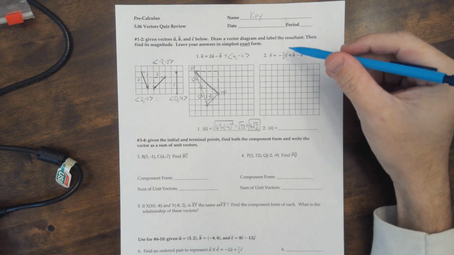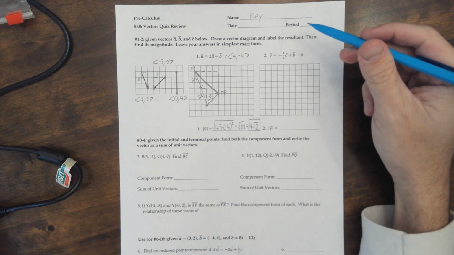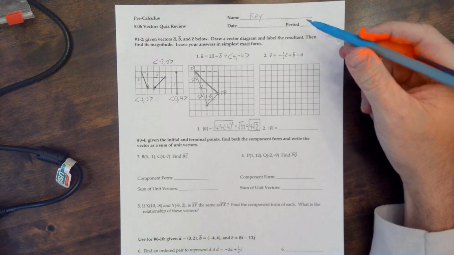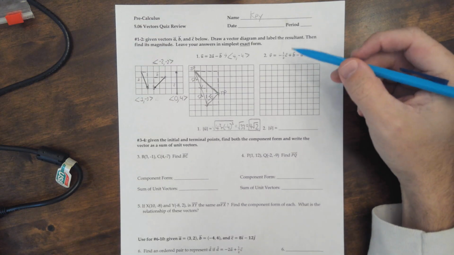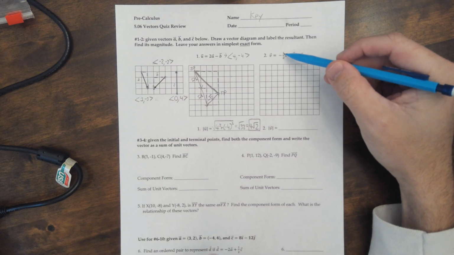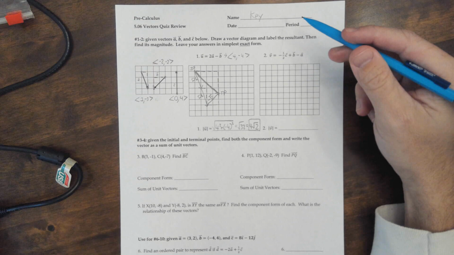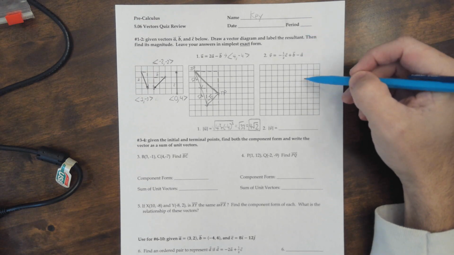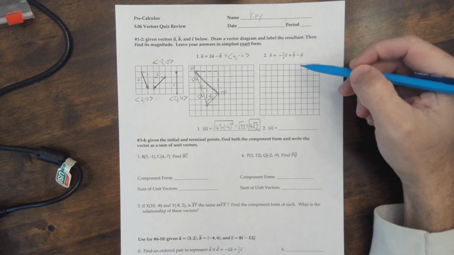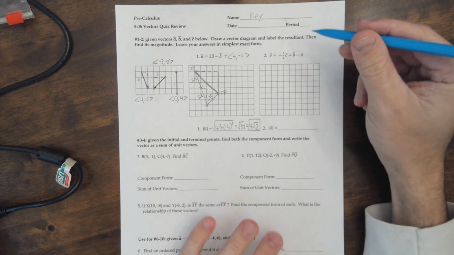All right, number 2 here, we've got negative 1/2 vector C plus vector B minus A. So when we look first at negative 1/2 C, opposite of going north is going to be south, so we know we're going down, and then we're doing half of that. So normally we go up 4, but this time we're going to go down 2.